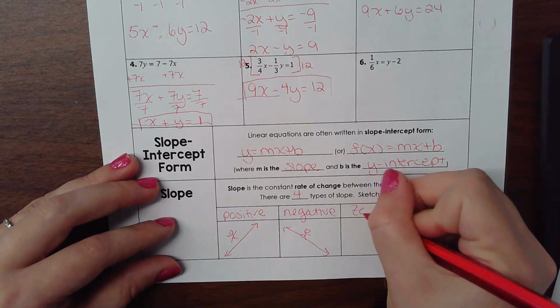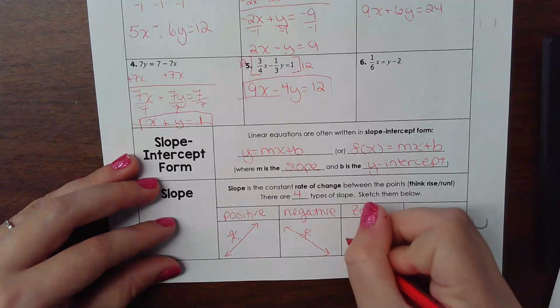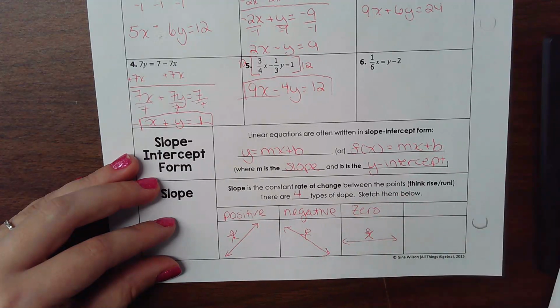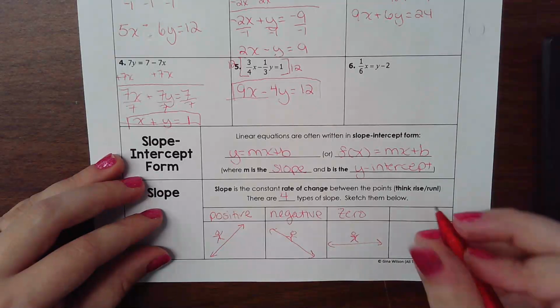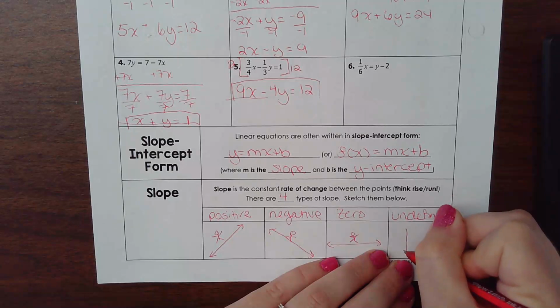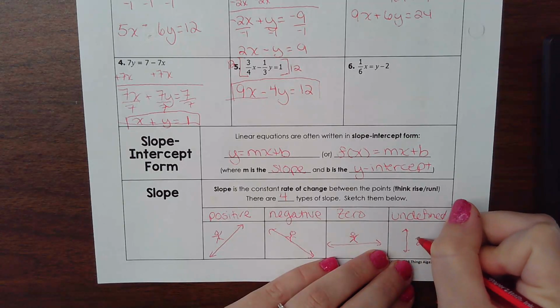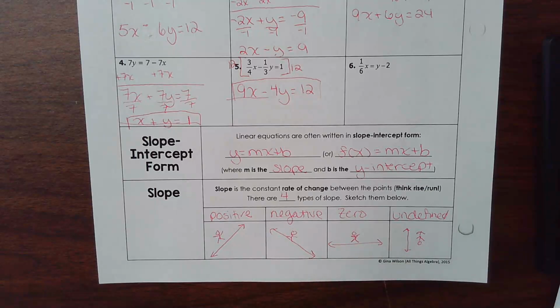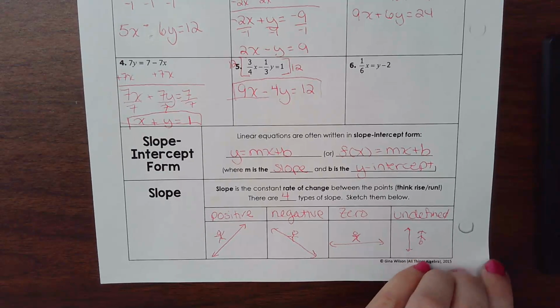Then we have 0, and that's where it's flat, and you know your skier would go 0 miles an hour. And then lastly, undefined, and the way I used to think of it is if my skier fell off a cliff, he would die, so undefined. So make sure to graph that, and then we're going to review graphing in slope-intercept form.